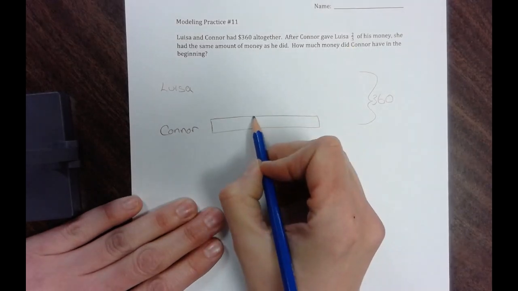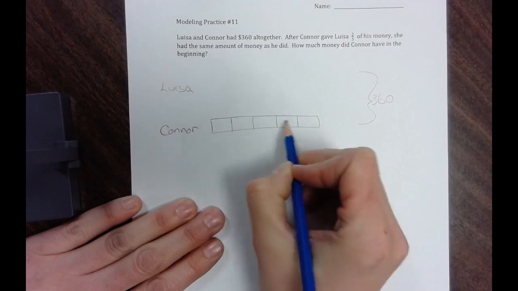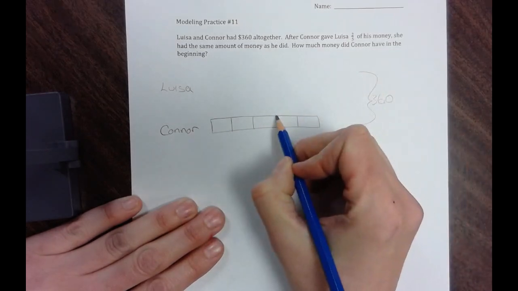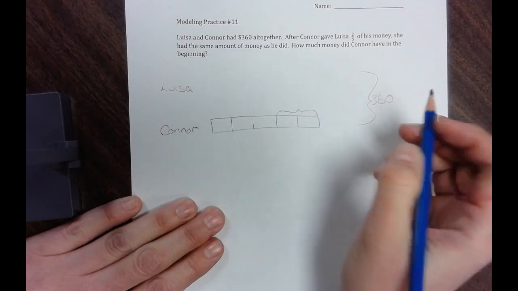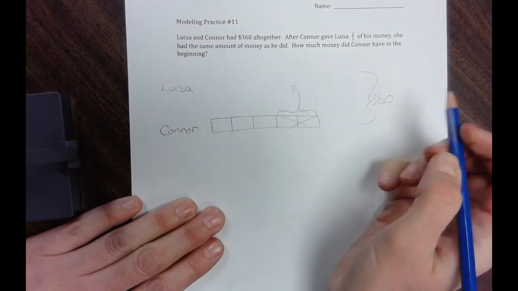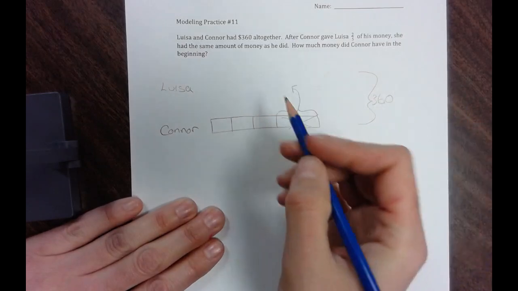So we want to talk about fifths of his money. I'm going to break it into 5. 1, 2, 3. All right. So Connor gave Luisa 2/5 of his money. So this actually left him and got moved to her. And after that, she had the same amount of money as he did.